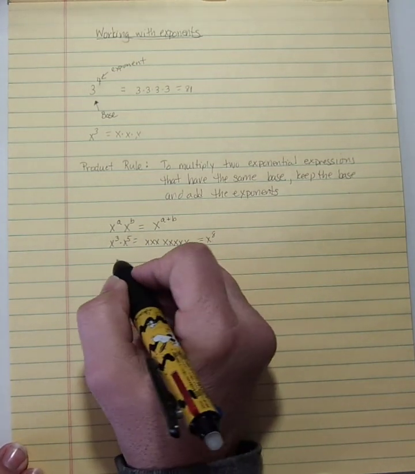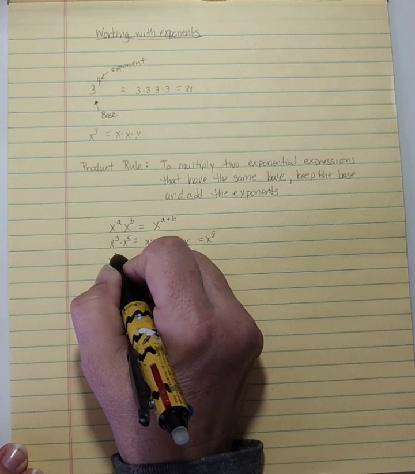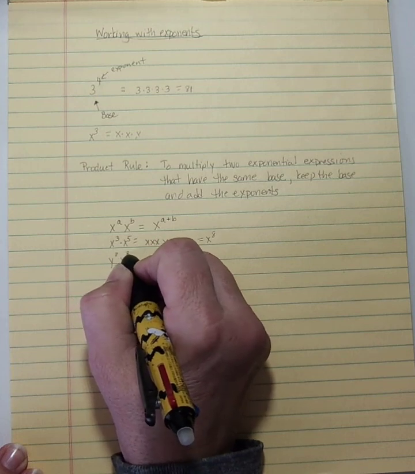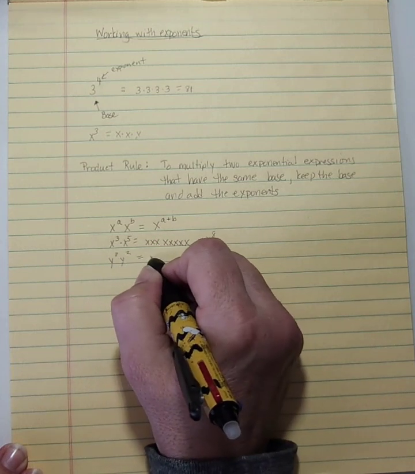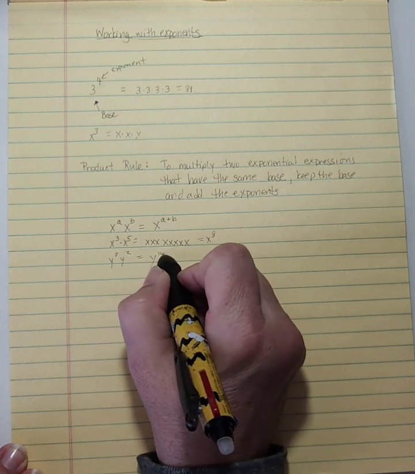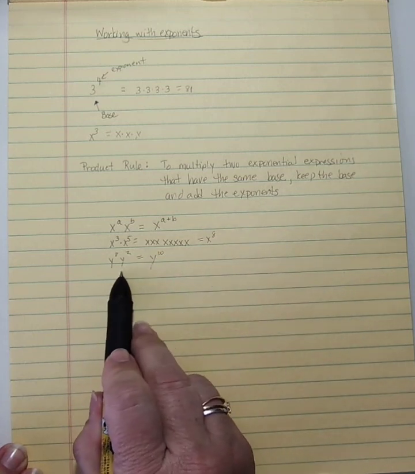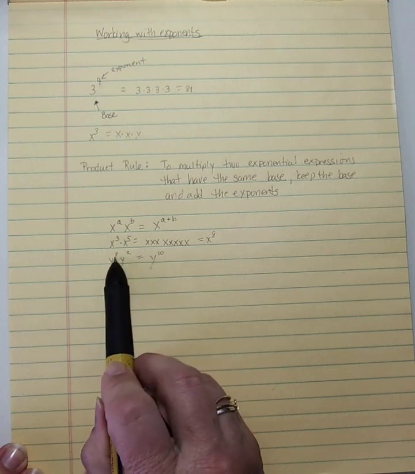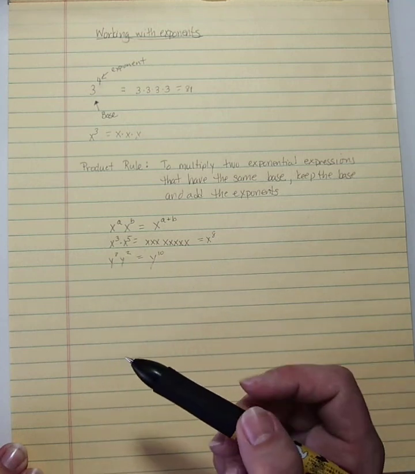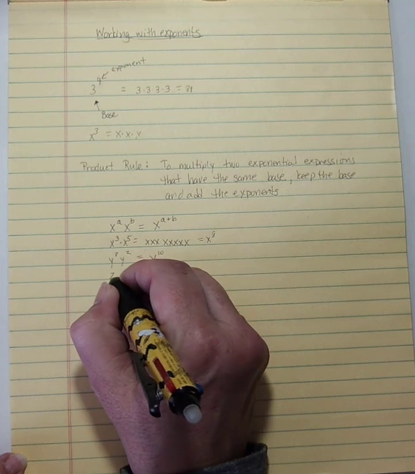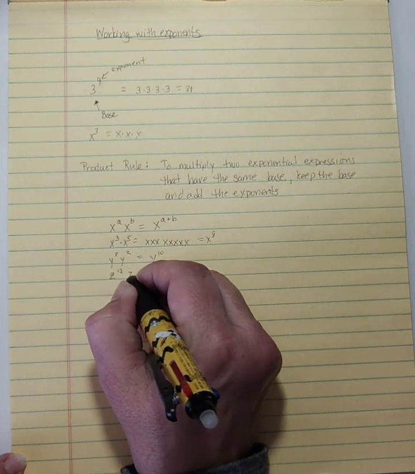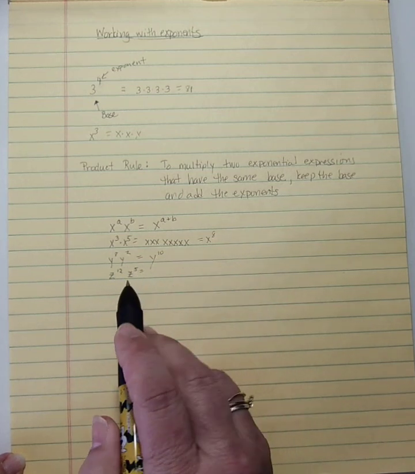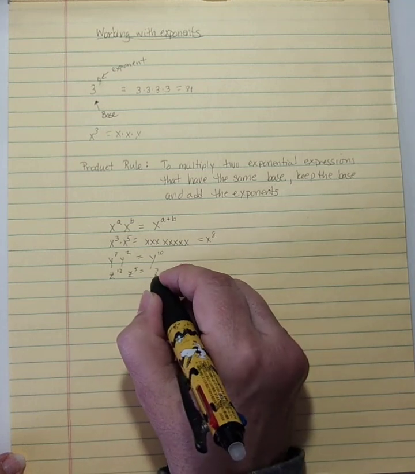So I could say y to the 8th times y squared. So that would give us y, and now there are 10 y's together. Again, the base doesn't change, just the exponent changes, and it changes to how many y's are being multiplied together. If I had z to the 12th times z to the 5th, I'd have 12 plus 5, or 17 z's being multiplied together.